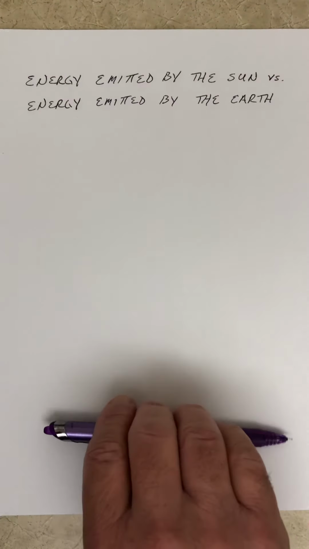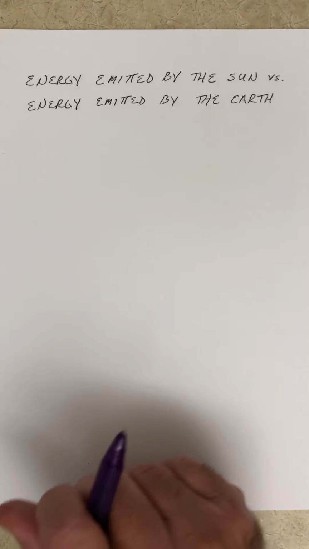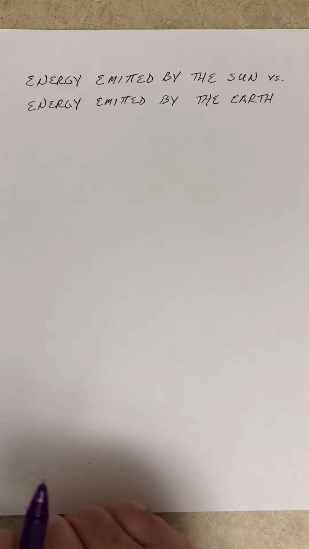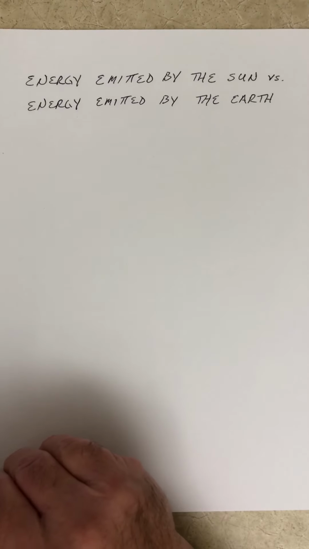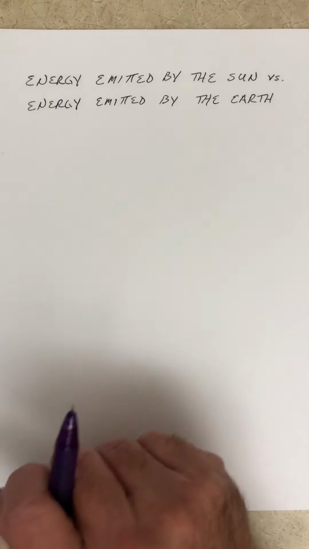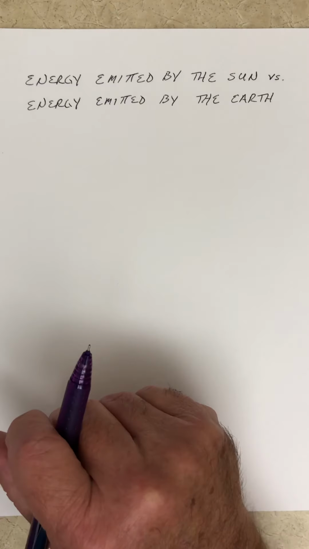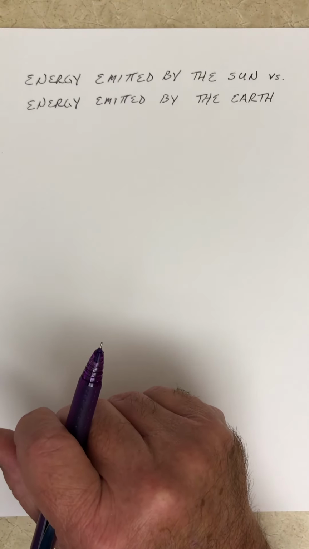Hi class, we are looking at the 4 laws of radiation and we're looking at law number 4. I know that I've taken these laws out of order, that I'm covering law number 4, Stefan Boltzmann's law, prior to law number 3.